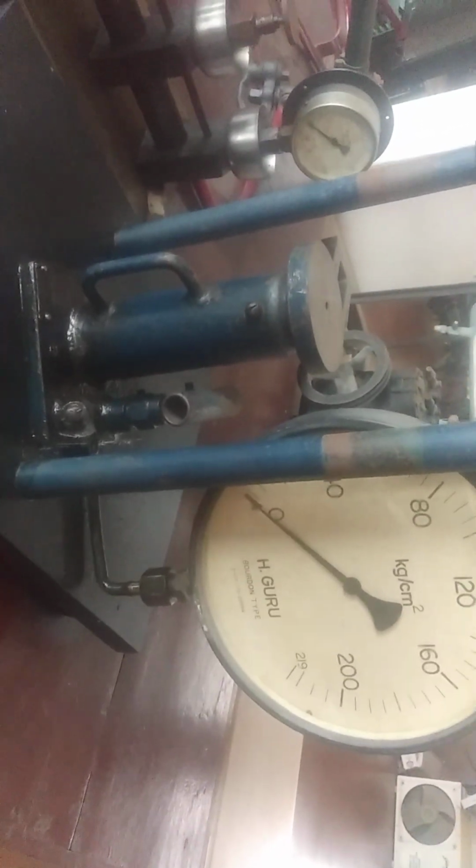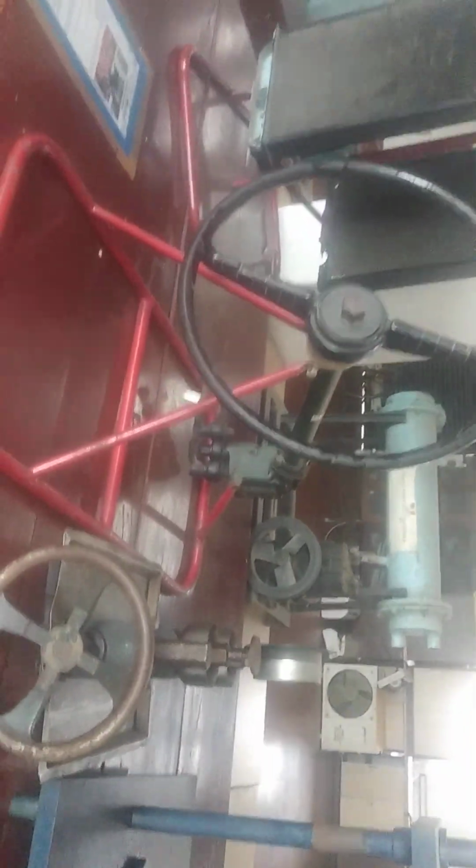This is the clutch, and the upper one is the dynamo. This is the dynamo. The dynamo's purpose is to convert mechanical energy into electrical energy. This is Oldham coupling. This is a thread clutch. Here, water pump. Next, here you can see the steering mechanism. This is a pressure measuring device, Bourdon tube. This is a steering system.